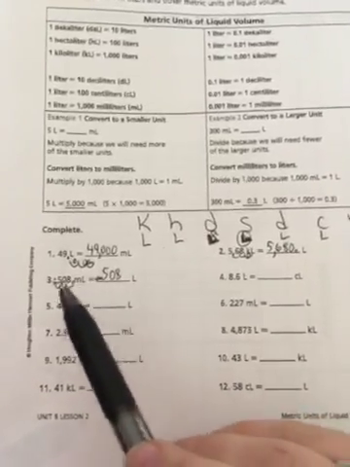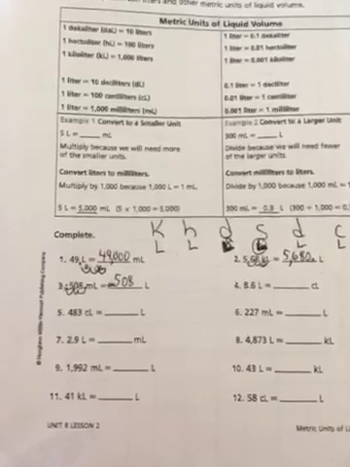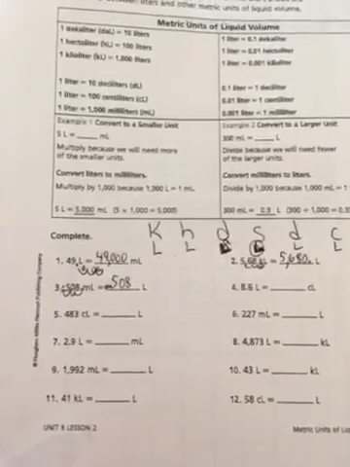Okay, boys and girls, if you have any questions, feel free to send me messages or stop and rewind this and take a look at those problems again. Tomorrow we're going to move on to metric units of weight.